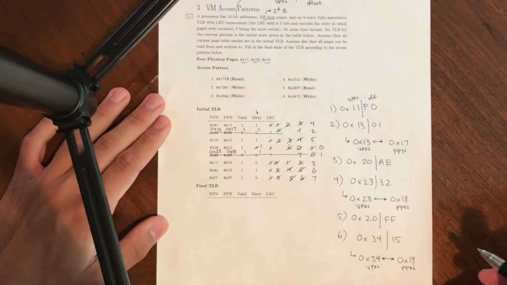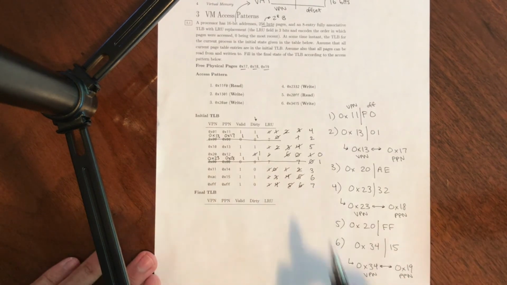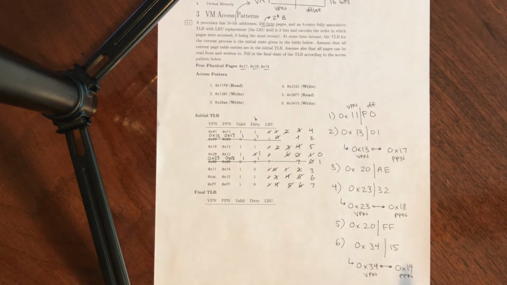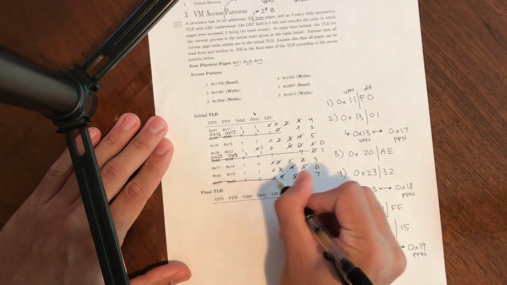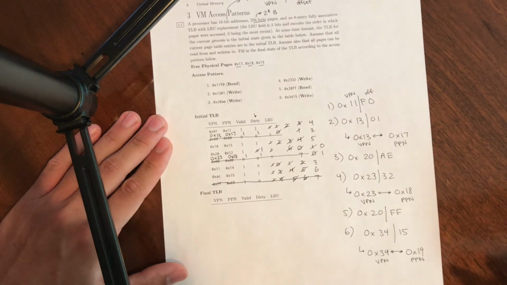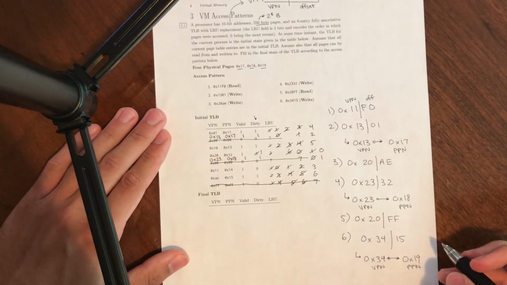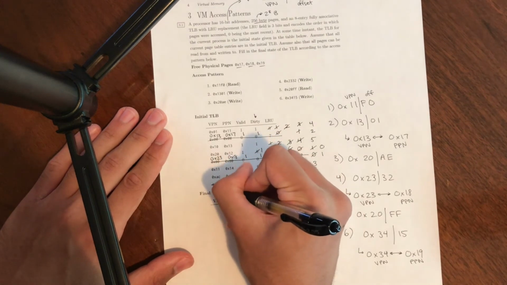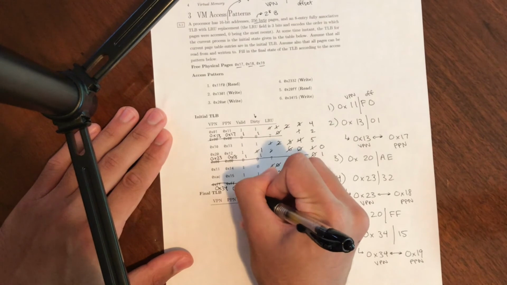So in this case, our least recently used thing is actually valid this time, right? It's this row right here. We have a 7. And so we're actually kicking something out that's valid here. And if we access 0xFF again in the future, we need to pull it into our TLB. And so we'll put in 0x34 to 0x19.